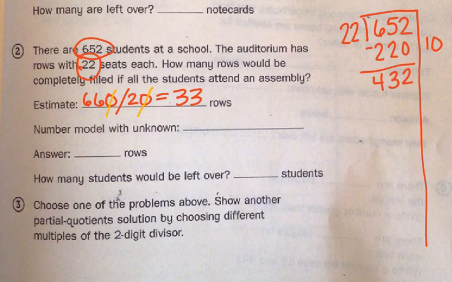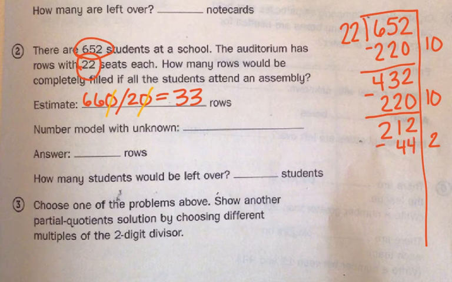Can I do 10 more rows of 22 students? Well, 10 times 22 is 220. I sure can. Go ahead and subtract. Can I do 10 more groups of 22? Wow, I can almost do it, but I cannot quite. So what I'm going to do is go ahead and multiply. You can take a number, you could take it by 2 again. 2 times 22 is 44. It just will take you a little bit longer. Go ahead and subtract.